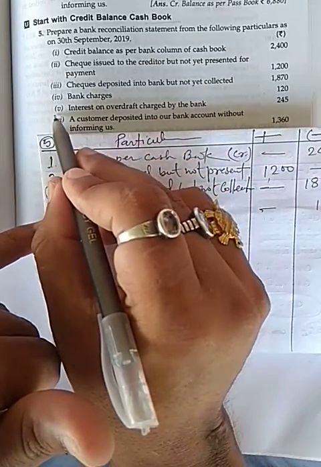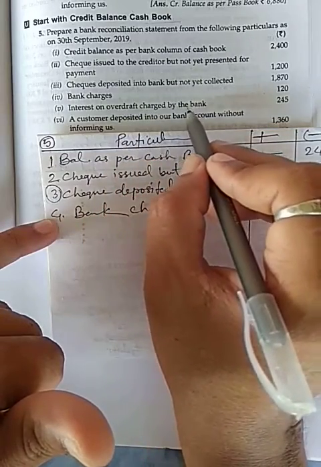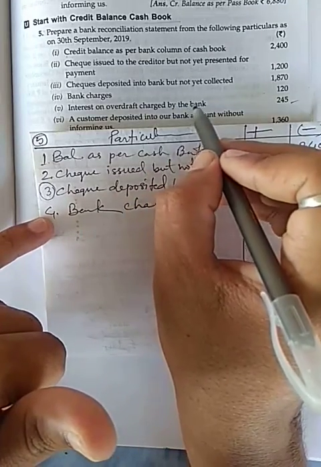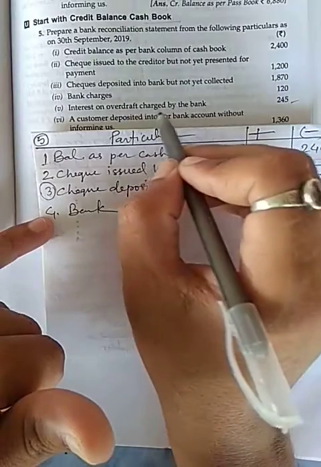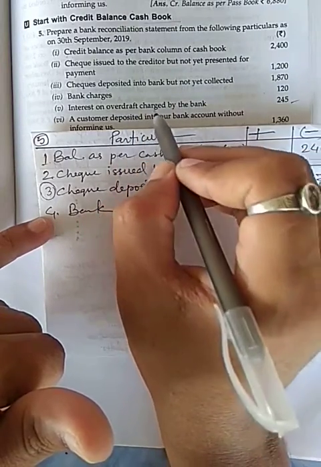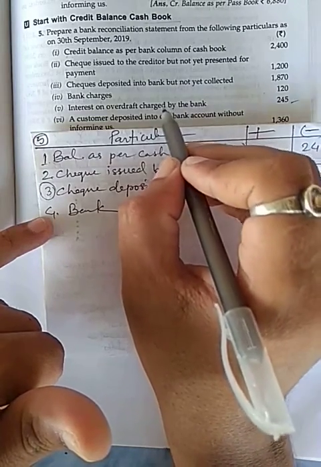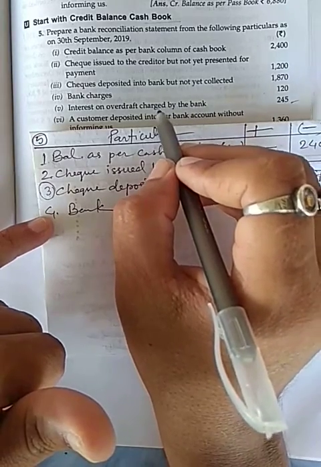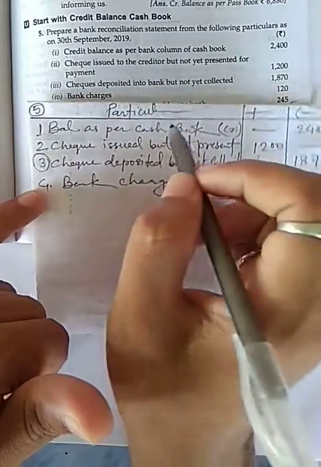Now student, fifth point is saying interest on overdraft charged by the bank 245. So it will be also same as bank charge, because interest on overdraft charged by bank will decrease our passbook balance. So we have also to deduct in cash book, so it will shift in minus item.